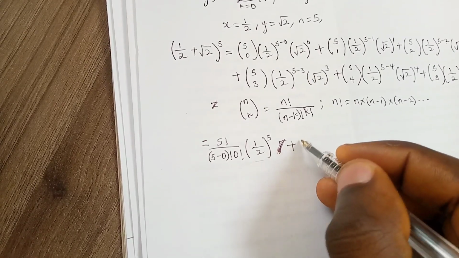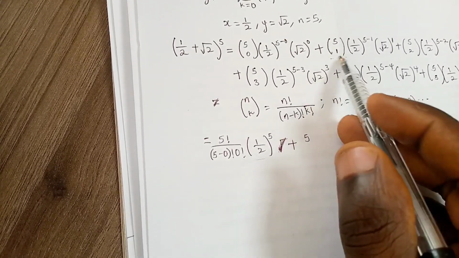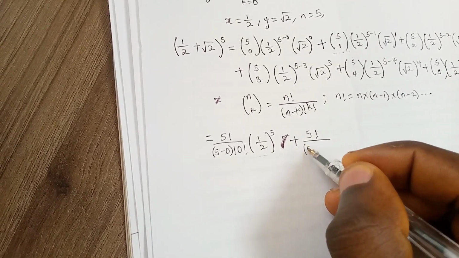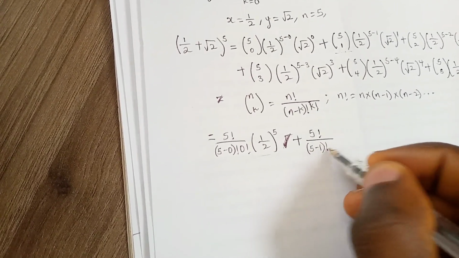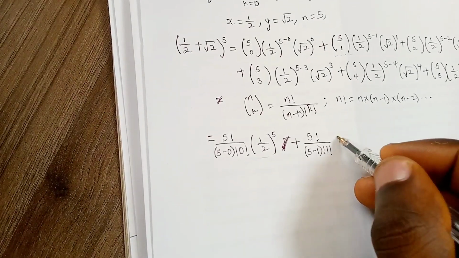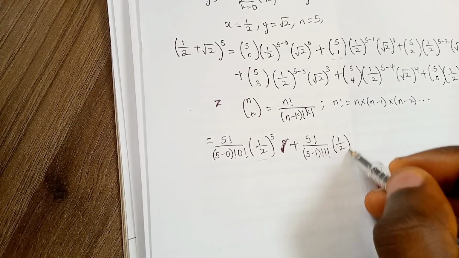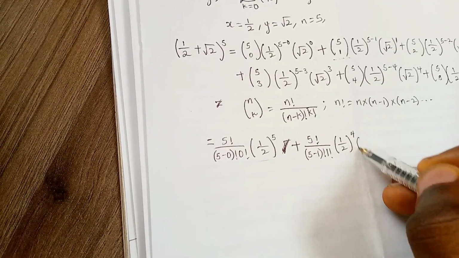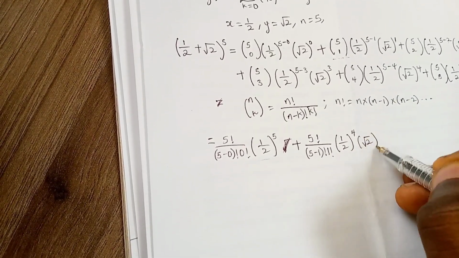So plus 5 combination 1, we are here now: 5 factorial over (5 minus 1) factorial, 1 factorial. 1/2 to the power of 5 minus 1, which is 4.